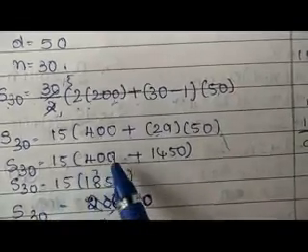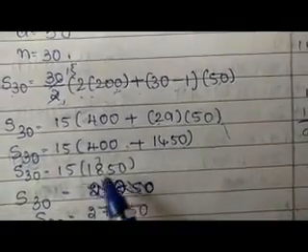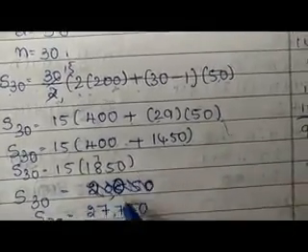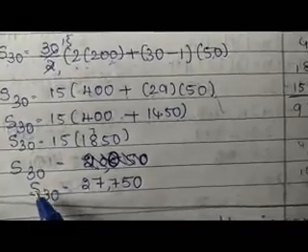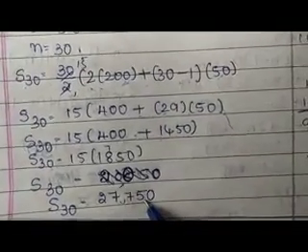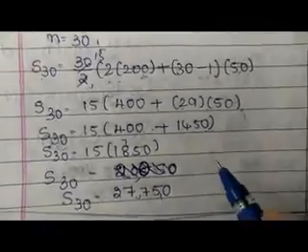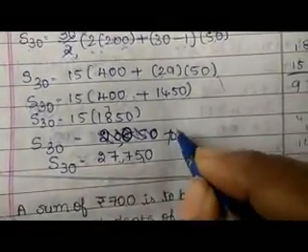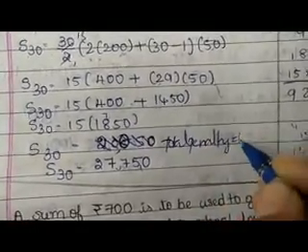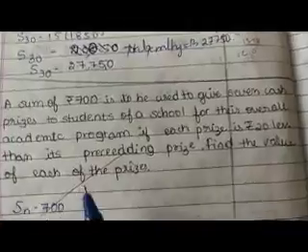Now again 15 into 400 plus 1450. When you multiply these two, you will get 1450. Therefore S30 is equal to 15 into, add these two, 1850. So you multiply, you will get the answer. S30 is equal to 27,750. What is the total penalty amount? The total penalty amount is 27,750 rupees. So you have to write down the statement answer. Total penalty is equal to rupees 27,750. Now we go for the next one.